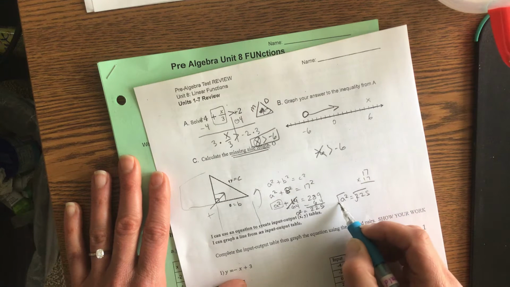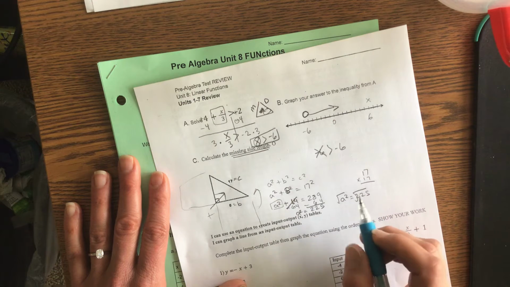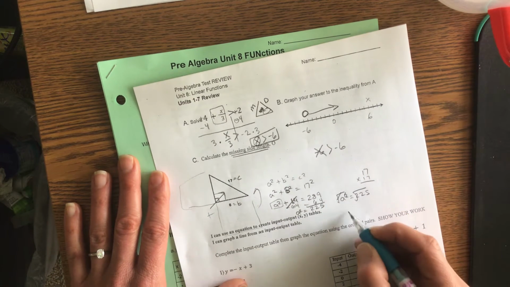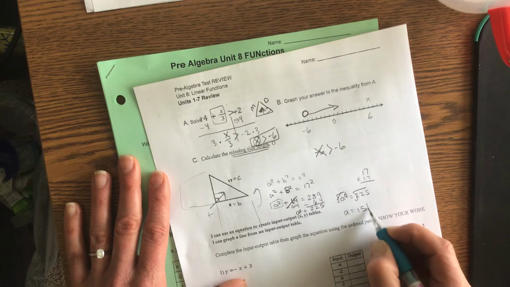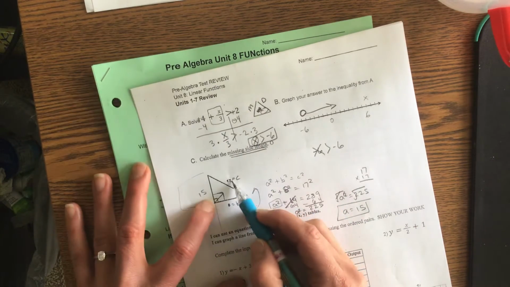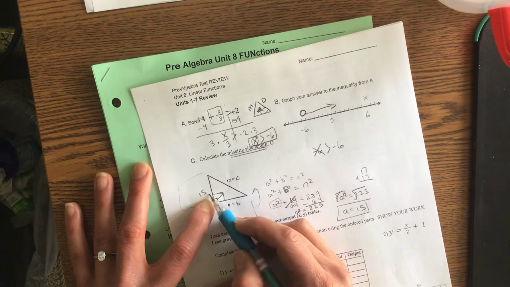Square rooting it. And don't say divide by 2. Okay, the opposite of dividing is multiplication. All right, so a equals 15. Okay, so the side length is 15. And you can check to make sure that this is smaller than 17, and it is.